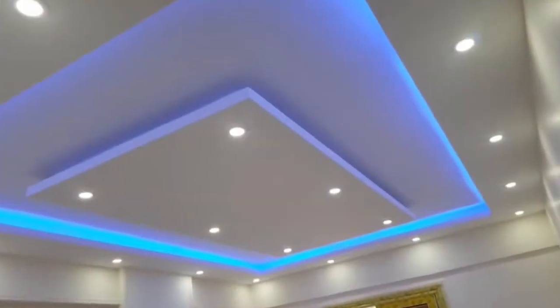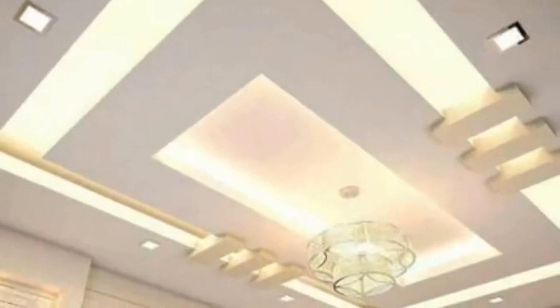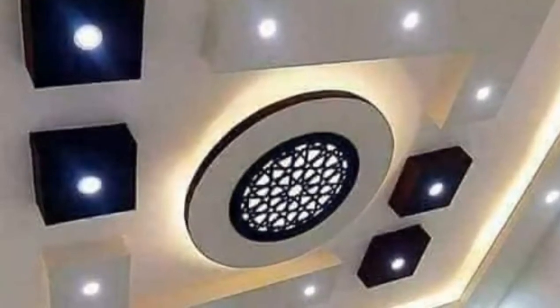Designing a ceiling is not just about architecture, but it is also about lighting. You can notice that a well-designed ceiling will still look boring without proper lighting on it. That is why you have to work on both to get a great ceiling design.